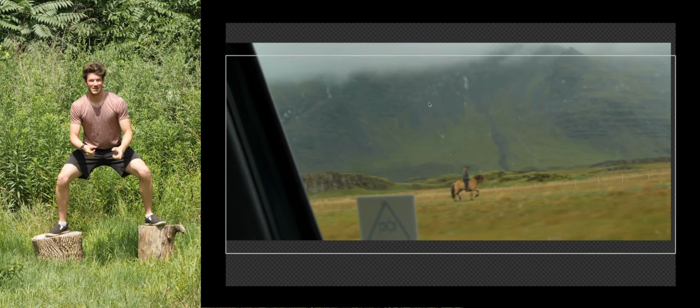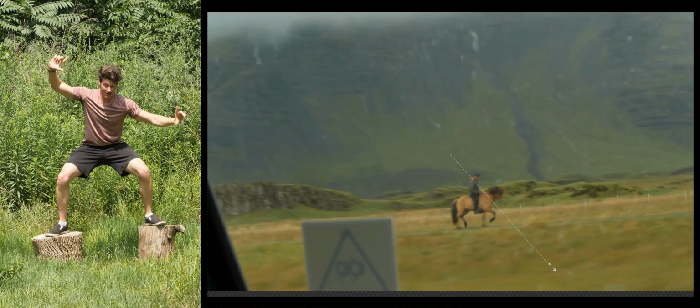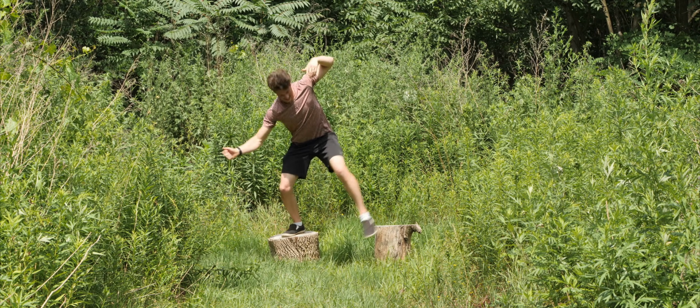That should be almost there, but your footage isn't quite lining up right. So you want to scale that up. This is a great use for 4K footage inside of a 1080p timeline. And I think that's it.